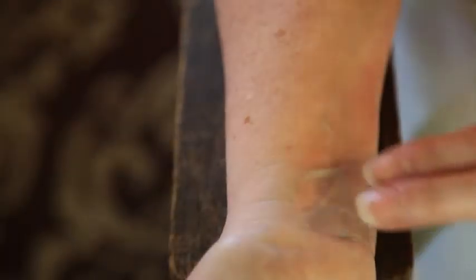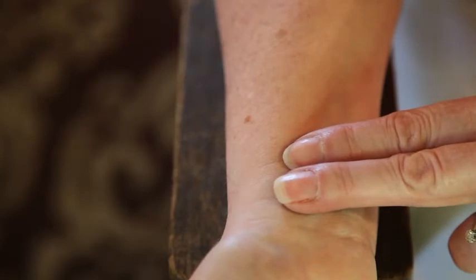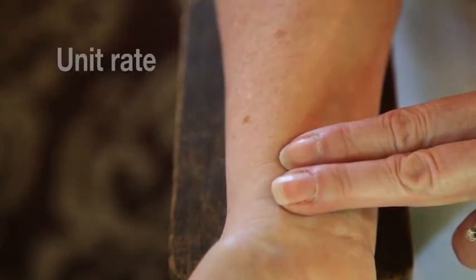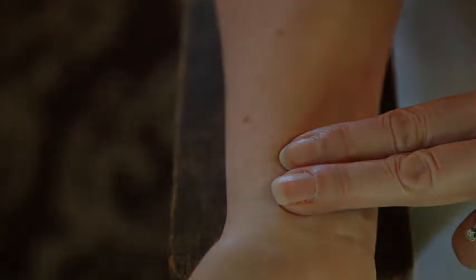But what we really want to do is find something called a unit rate. A unit rate is the rate for 1 unit of a given quantity. In this case, we want to find a unit rate of pulses for 1 minute.